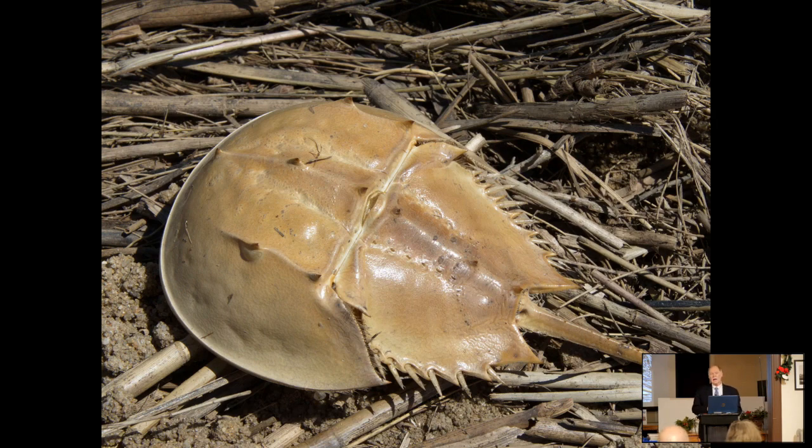The horseshoe crab basically can live anywhere between 20 and 30 years. The animal itself probably can account for its longevity because it has a substance in its blood that when it comes in contact with bacteria, it lyses it. It covers it up, prevents it from being infected. We call this substance LAL, Limulus amoebocyte lysate.